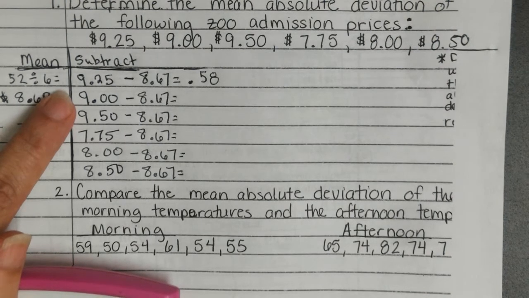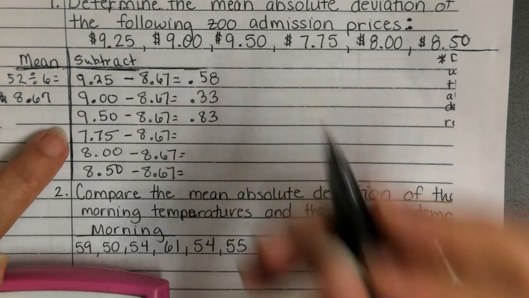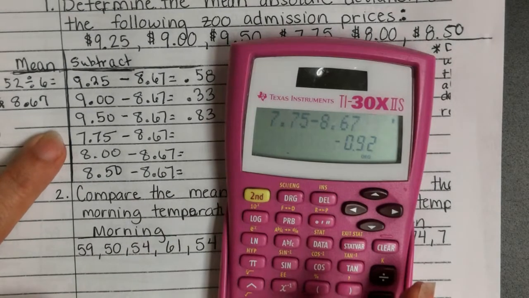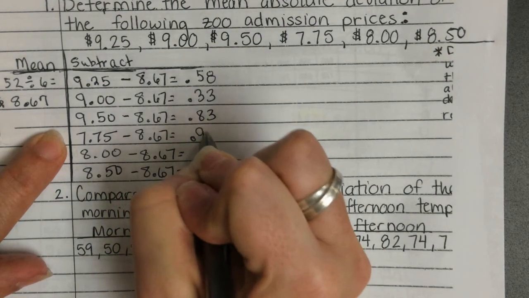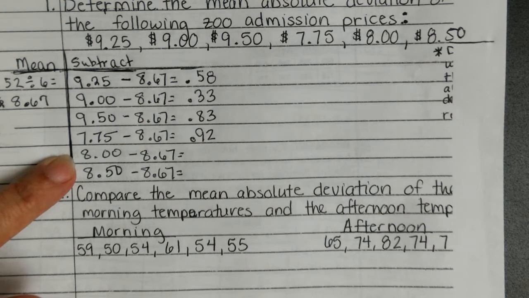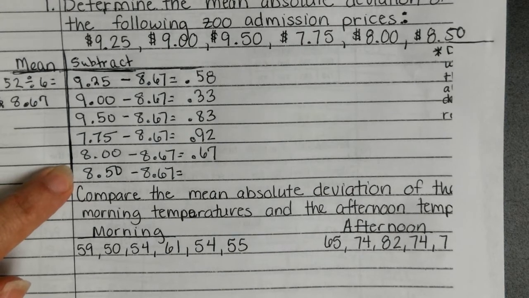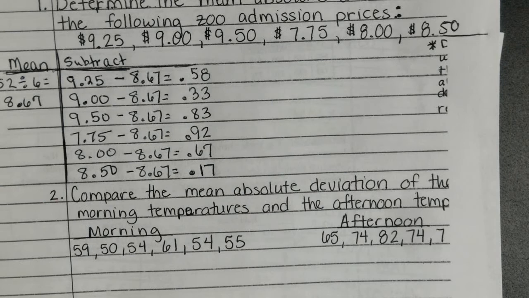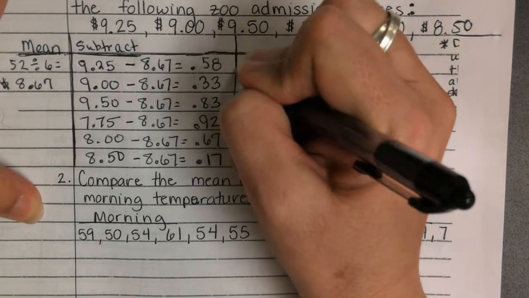9 minus 8.67. And I'm literally going straight down the list here. So right here, I got negative 0.92. Just take the negative away. It's 0.92, since it is a distance, how far apart something is. So I'm saying, none of this is hard, especially if you've got a calculator. It just takes forever, and it's a lot of writing. Don't skip that step. You've got to write it out for me.